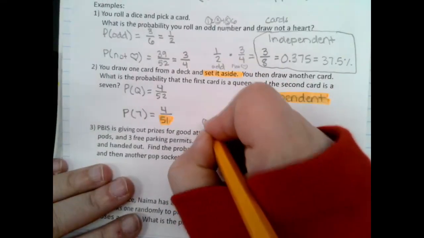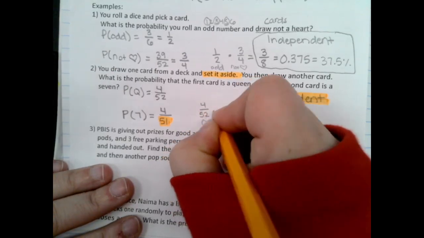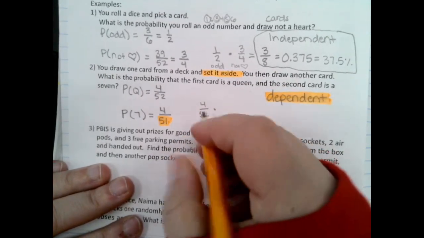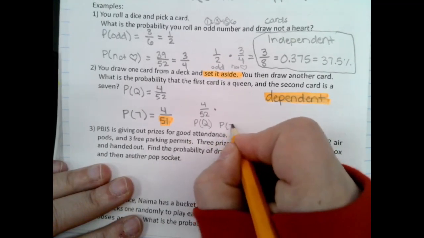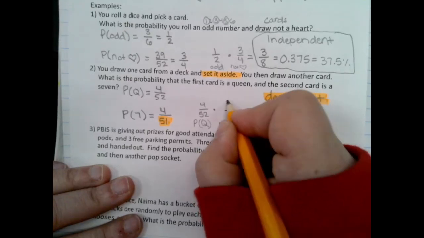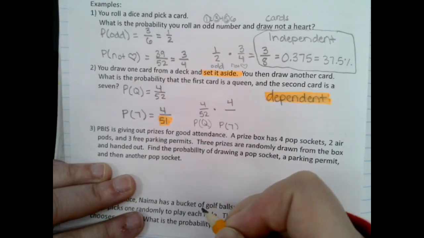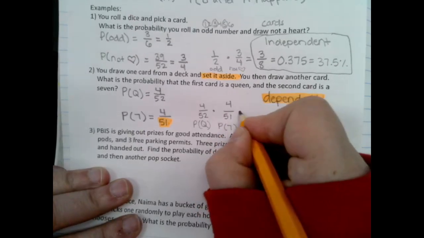So our queen was 4 out of 52 times our probability of a 7, which changed because we took a queen out. There's still 4 7s, but without that queen, there's only 51 cards.